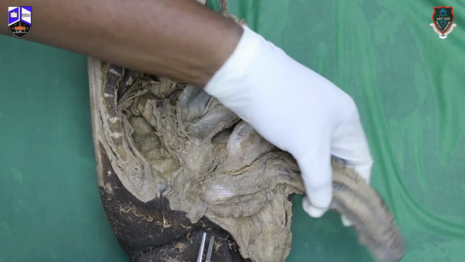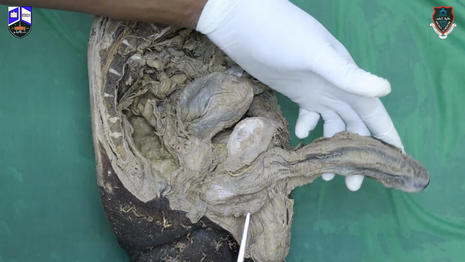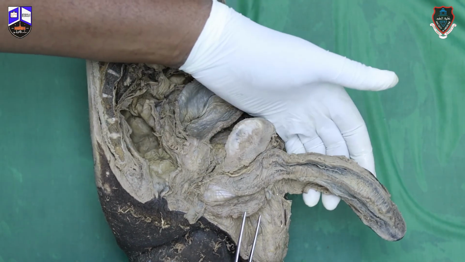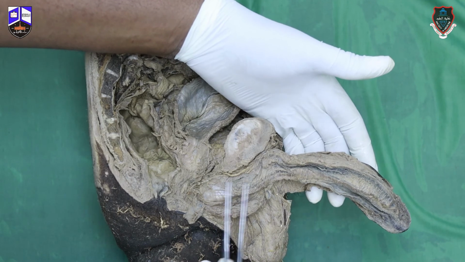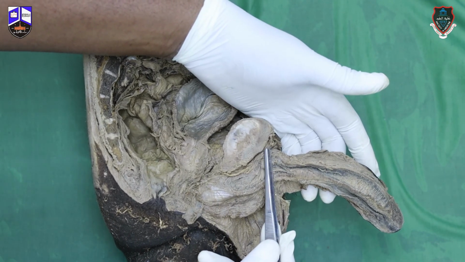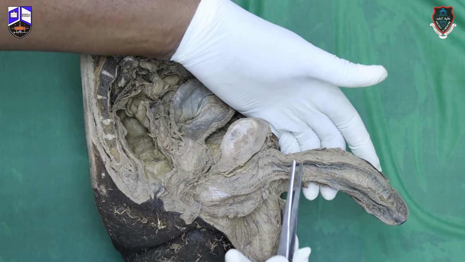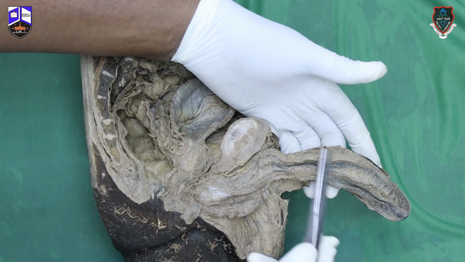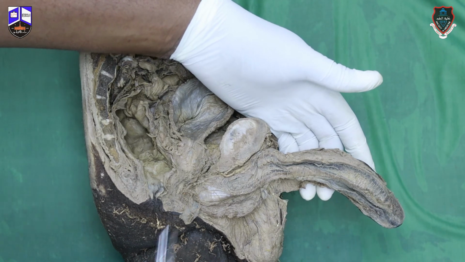Now, regarding the superficial perineal pouch, we have the external genitalia, and here is the penis. The penis has its root here behind the pubic bone, and in front of the pubic bone we have the body of the penis.